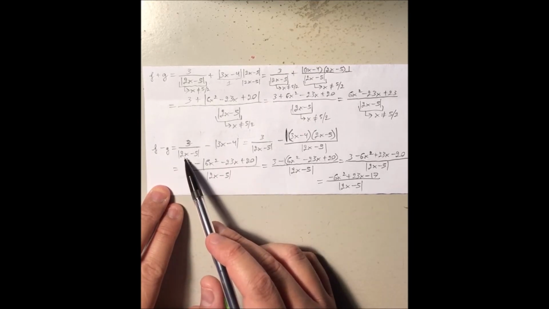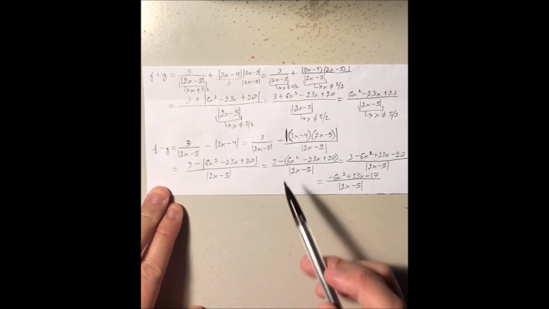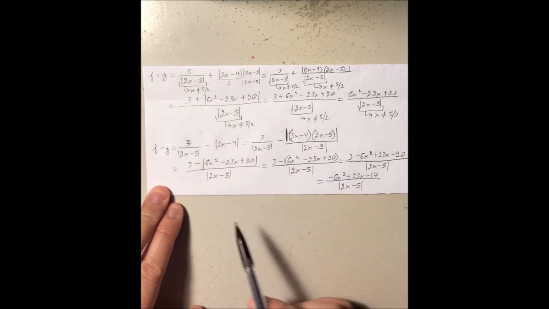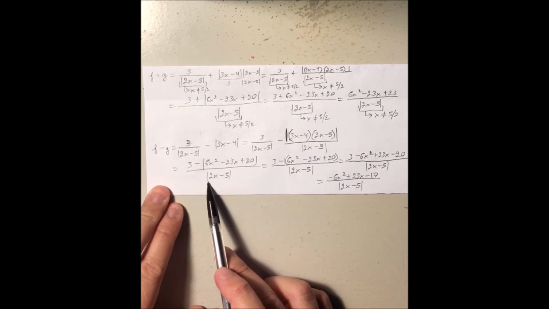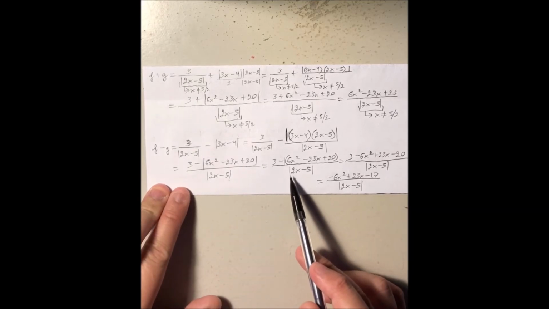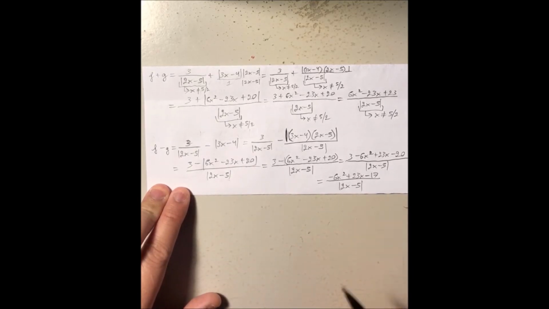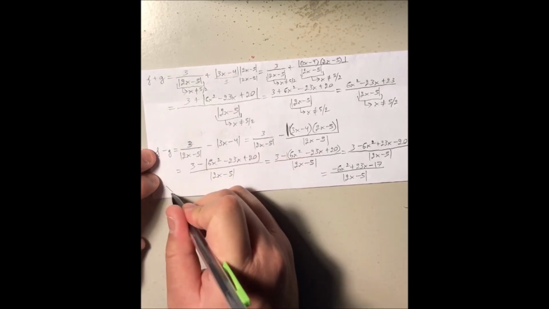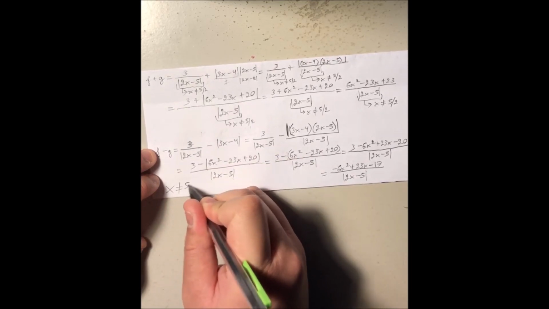So x cannot be equal to 5 over 2 at this step, and the same thing can be said for this step, and this one, and this one. So really all of the restriction is that x cannot be equal to 5 over 2.